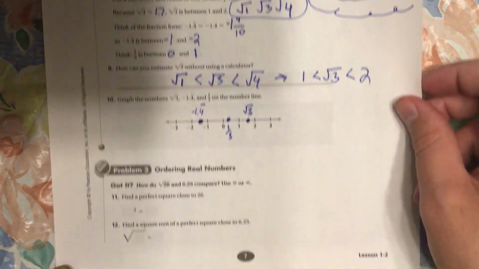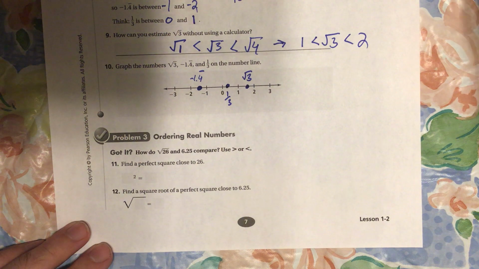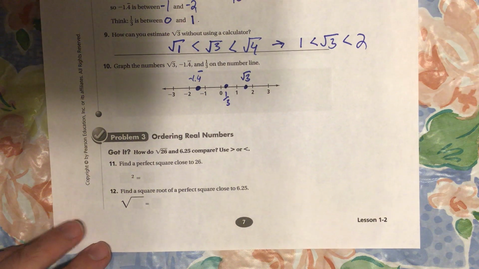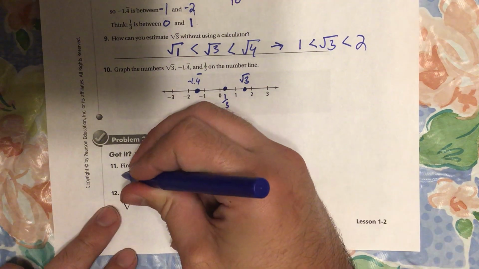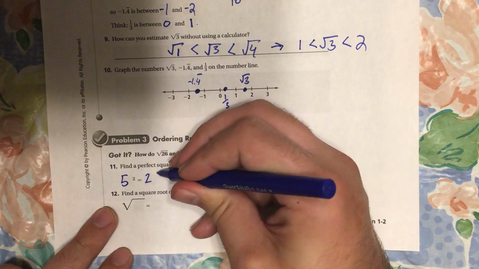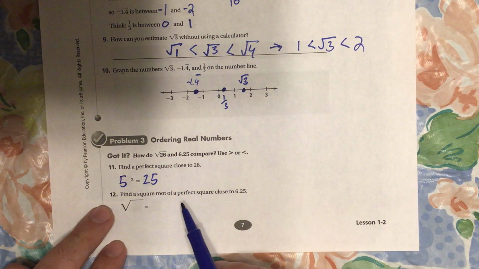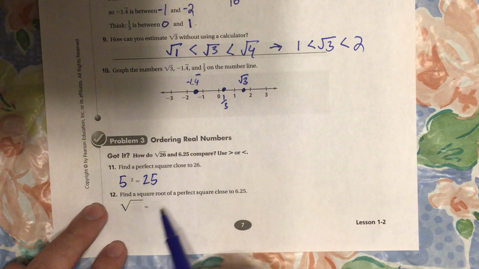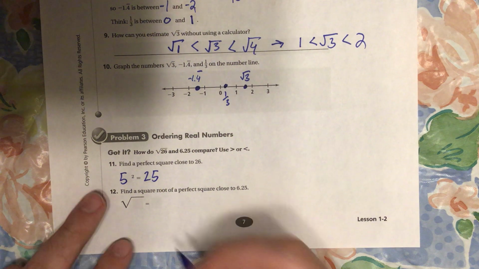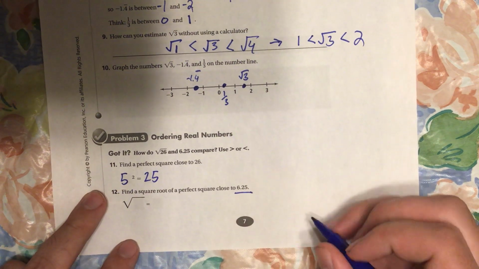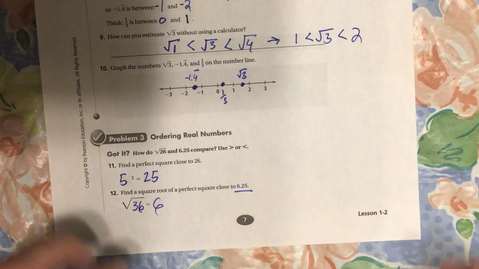All right, scrolling down. Ordering real numbers. How do the square root of 26 and 6.25 compare? Well, find the perfect squares close to 26. So we know that 5 squared is equal to 25. We can also find a square root that is a perfect square close to 6.25. Well, I know the square root of 36 is 6. You'll see what we're doing in a second here.